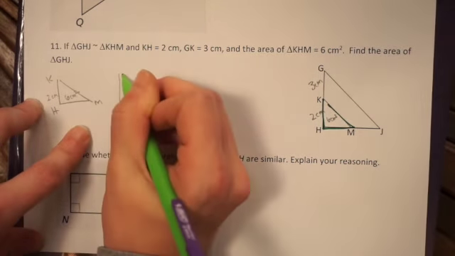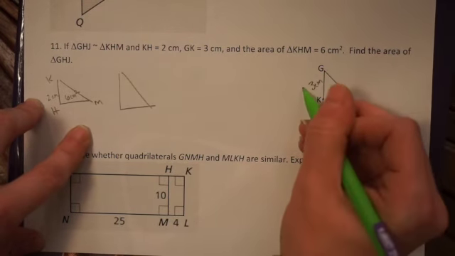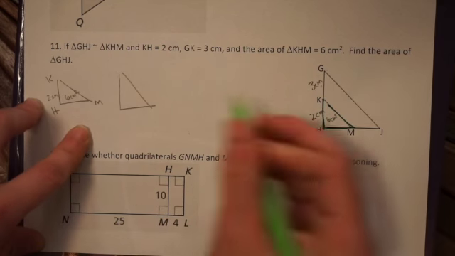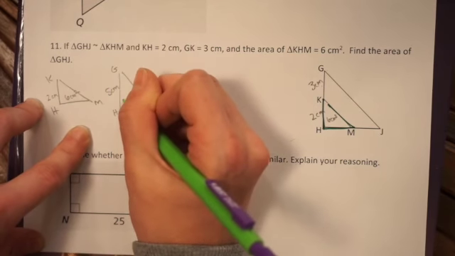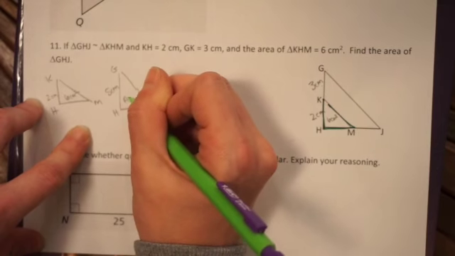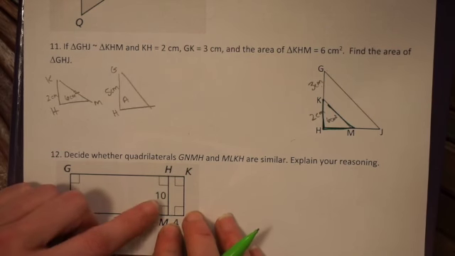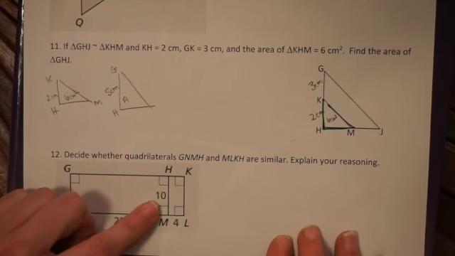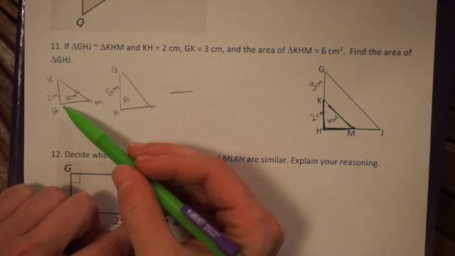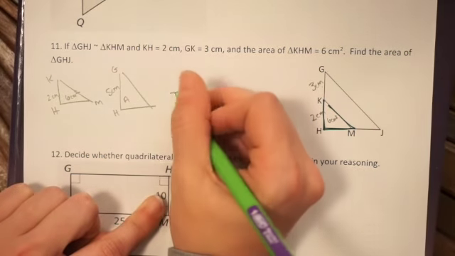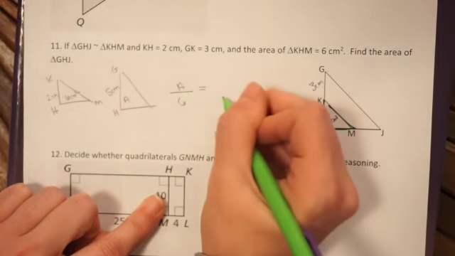If I draw my other triangle, from G to H gives me a total of 5, since 3 plus 2 gives me 5 centimeters. So from G to H, that's 5 centimeters. We don't know its area, so the area is unknown. I'm going to leave an A for area. Now I can set this up as a ratio proportion. I know the area for KHM is 6, so it's the old, and I'm going to put it down here. And I don't know the area for GHJ, so I'm going to leave A.